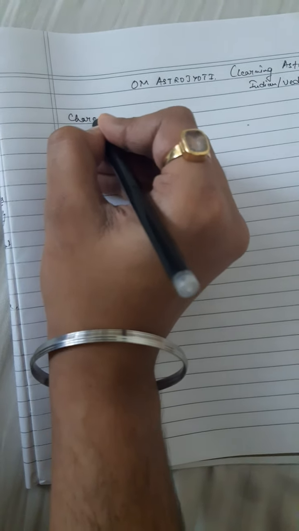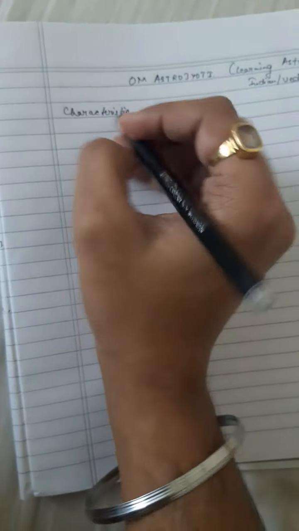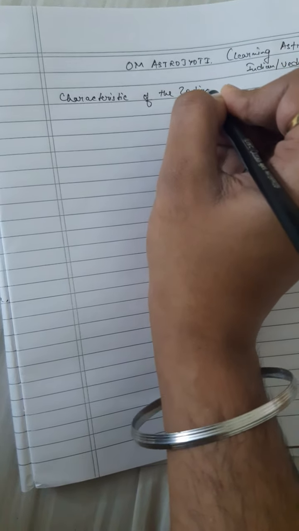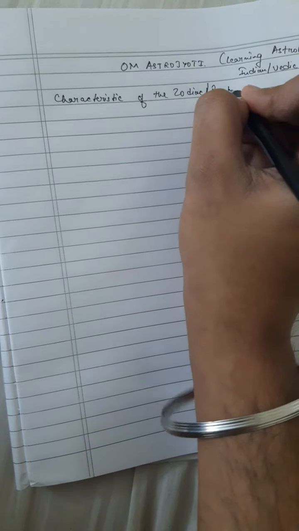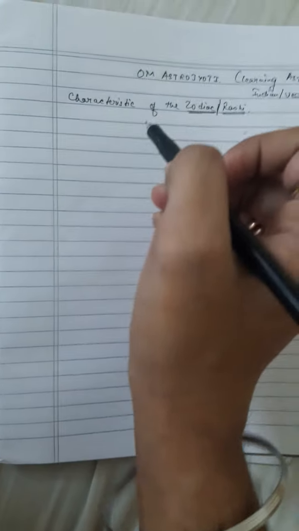So in the last class we discussed all the planets and their characteristics. Today we are going to learn the characteristics of the houses. Sorry, I beg your pardon, the characteristics of the zodiacs, or Rashi. Zodiacs are called Rashis in Hindi or Sanskrit. So today we are going to learn about the characteristics of the zodiac.